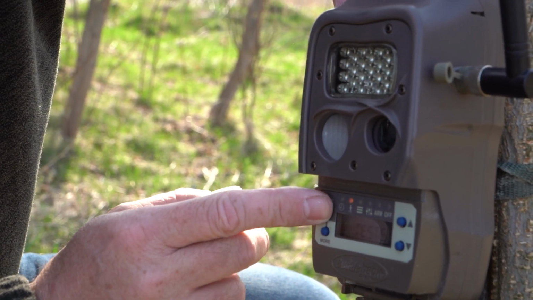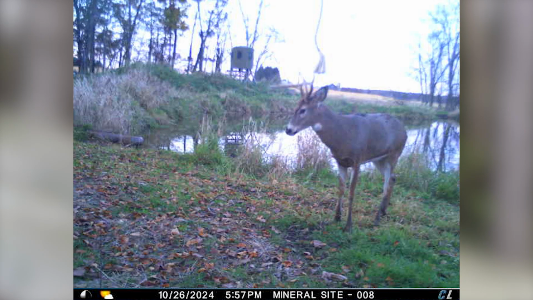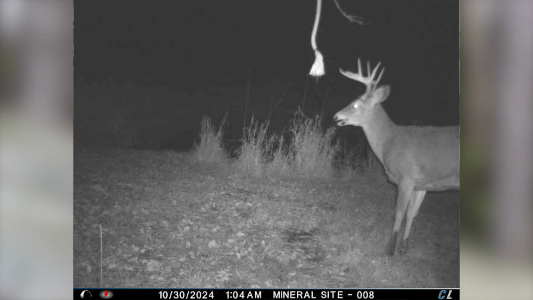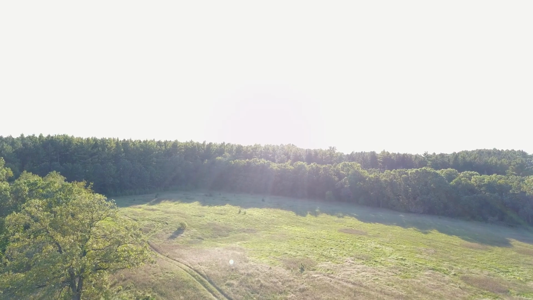One of the biggest things that I do when it comes to management is to try to get whitetails to spend a disproportionate amount of time on my property. You are never, I don't care, the biggest property I have ever managed is 5,000 acres. 5,000 acres of free range, almost completely contiguous.